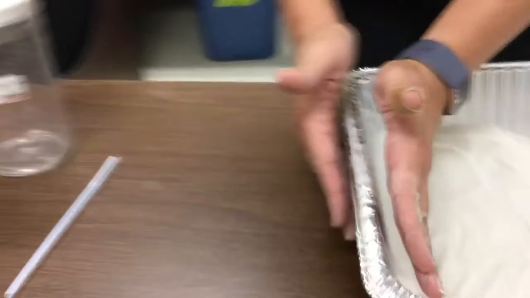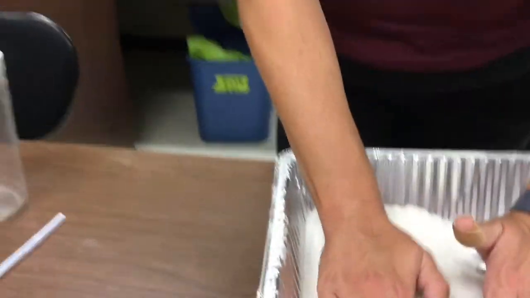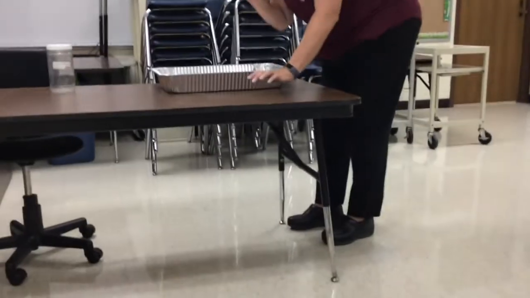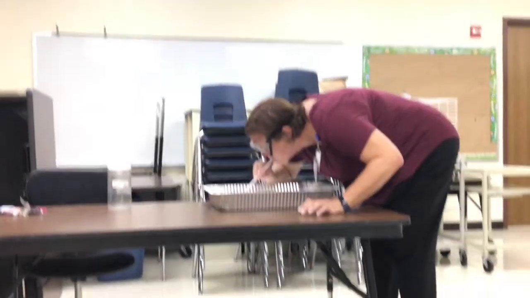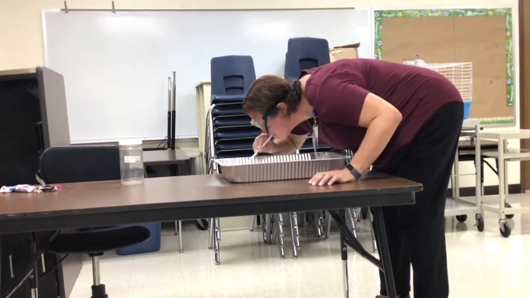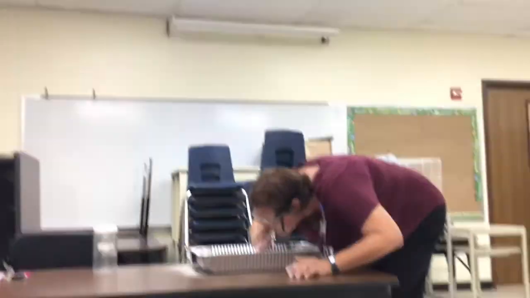And then this side is going to represent an obstacle that sand can meet on the beach. Now I'm going to be sure to wear my safety goggles because a little bit of sand is going to get everywhere. So I'm going to blow on the sand just like the wind and see what happens to the sand. I blow the wind for quite a long time, for several minutes.